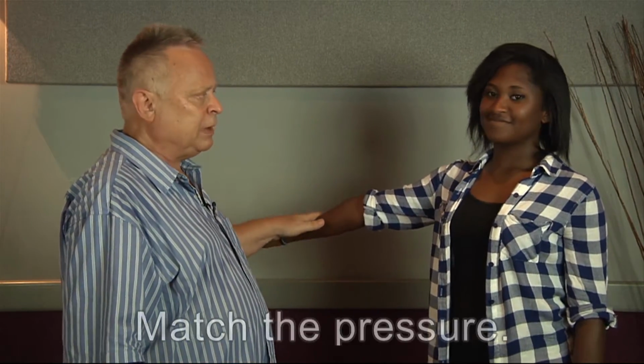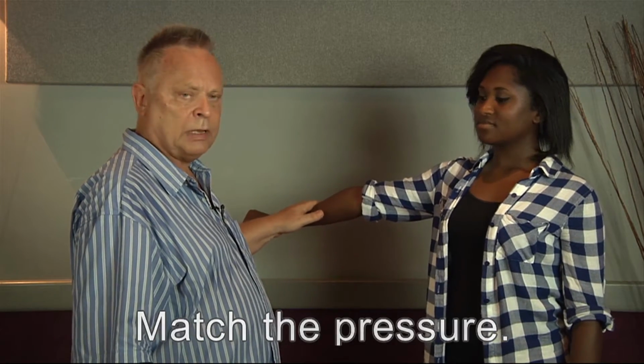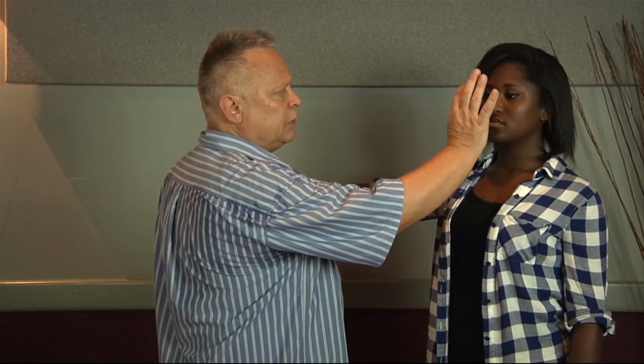First, you test the person, and the person has to match your pressure. It's not about who's stronger. It's just about that she matches the pressure, okay? And she feels herself that the muscle is strong. Now, there's a control point, and the control point is, for example, here.